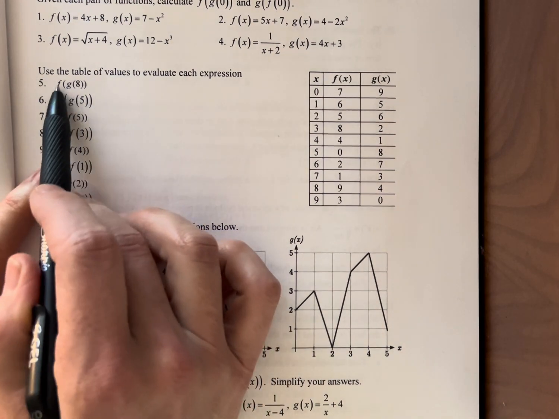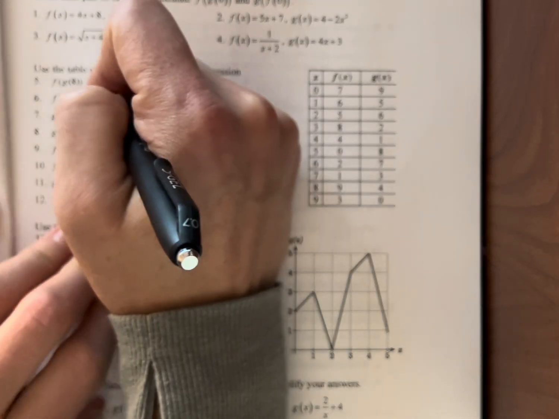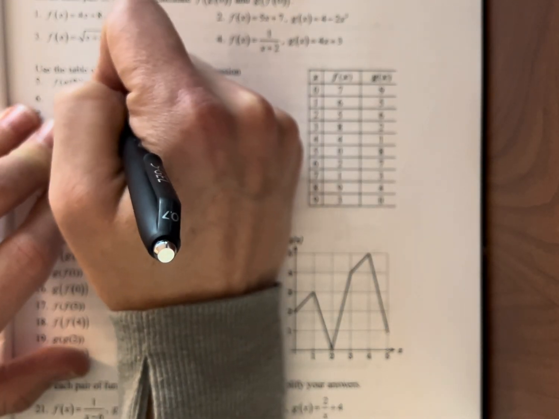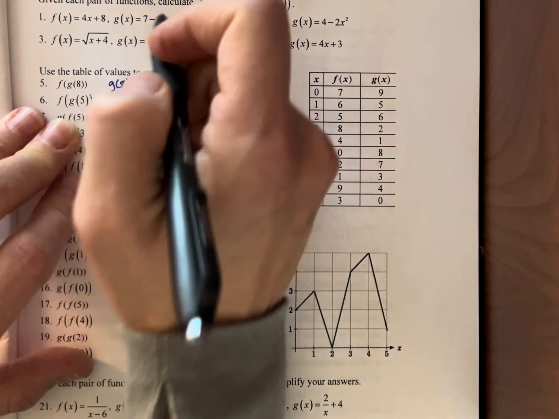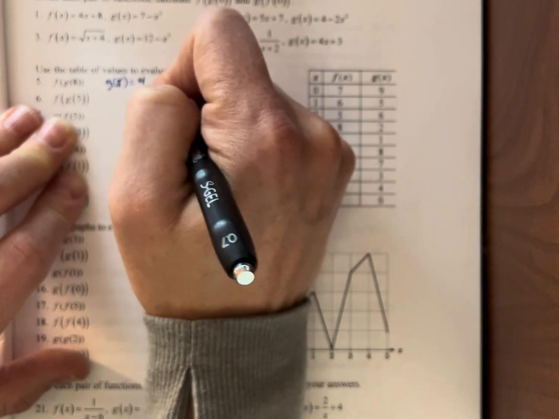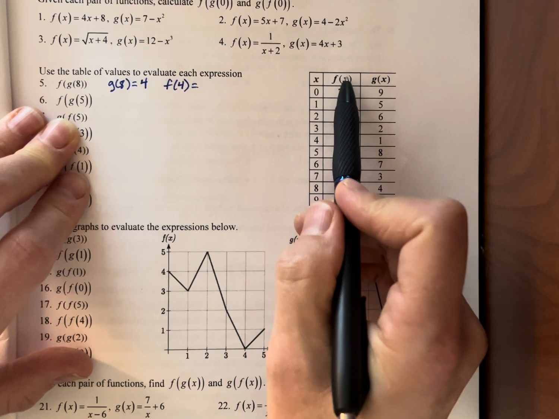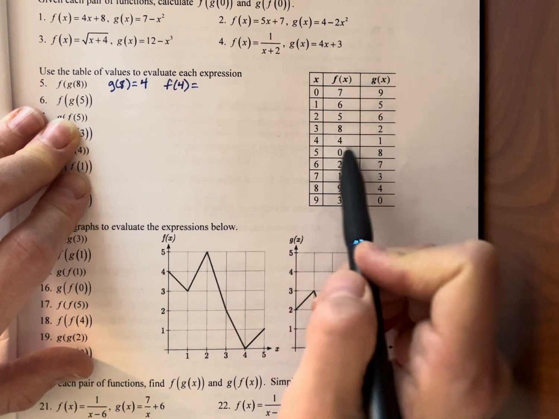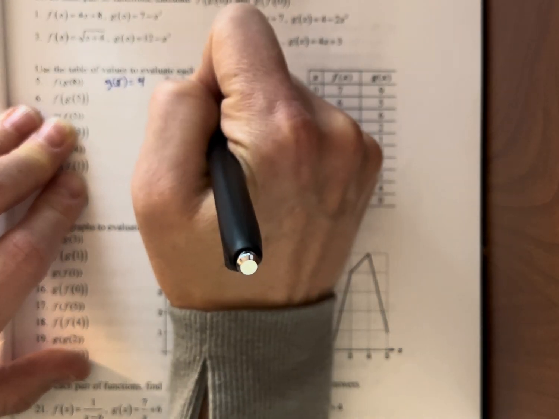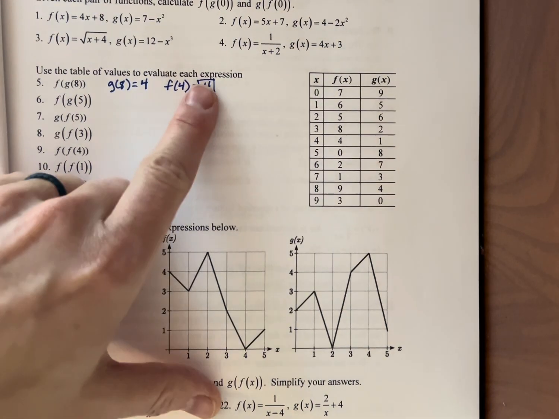So if I have f of g of 8, first I want to figure out what g of 8 is. So we have g of 8 equals, well, we're going to find where x is 8. That means g of 8 is 4. So then we're going to find f of 4. So we go to 4, x is 4. Well, f of 4 is 4. Okay, so the value of f of g of 8 is 4.